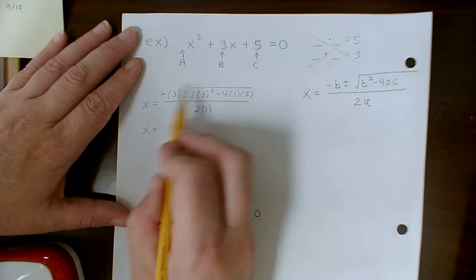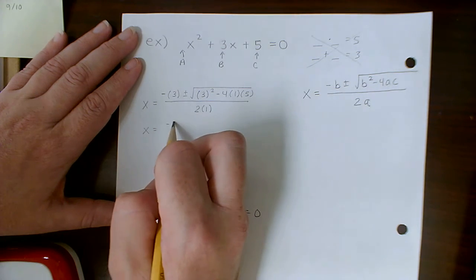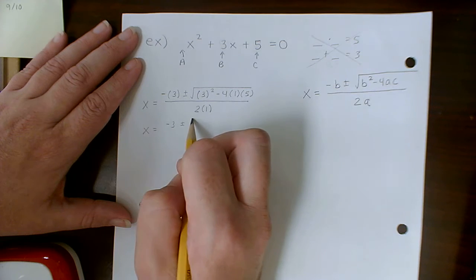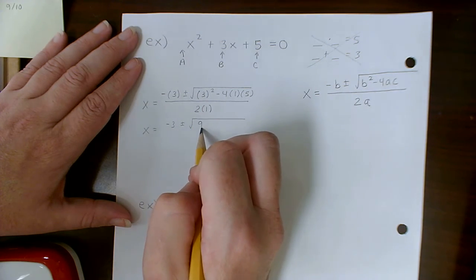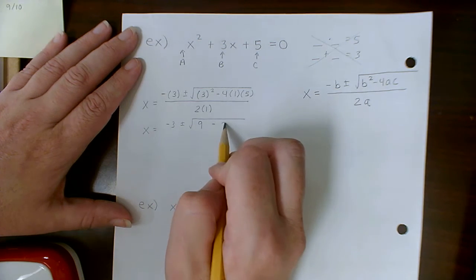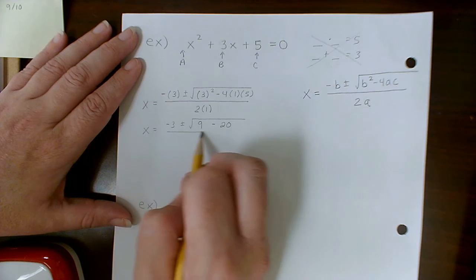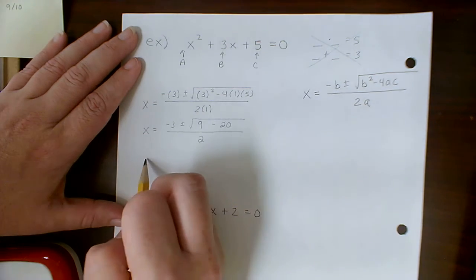And now I have to go back and start simplifying. This just becomes -3 plus or minus. 3 squared is 3 multiplied by 3. That would be 9. And 4 times 1 times 5 will become 20. All over 2 multiplied by 1, which is just 2.